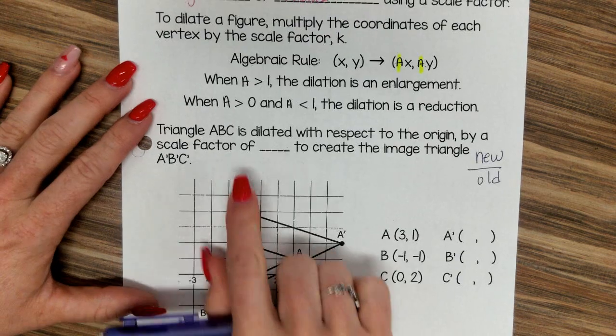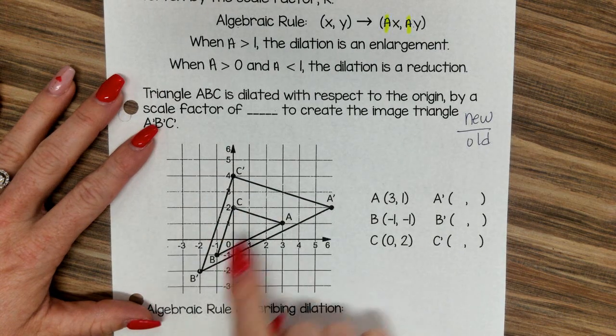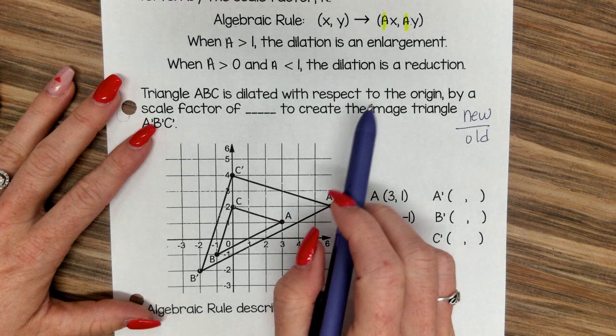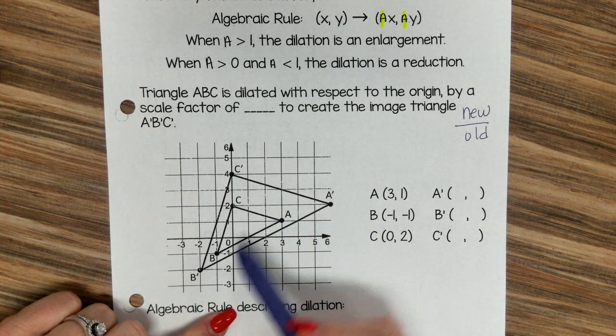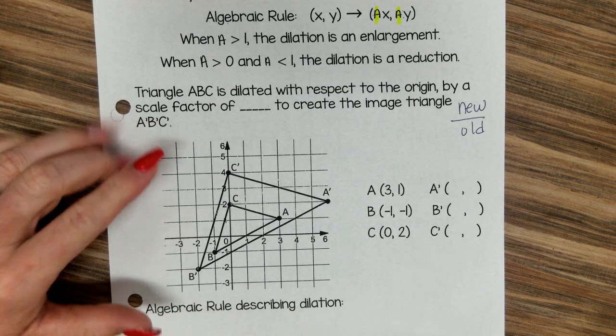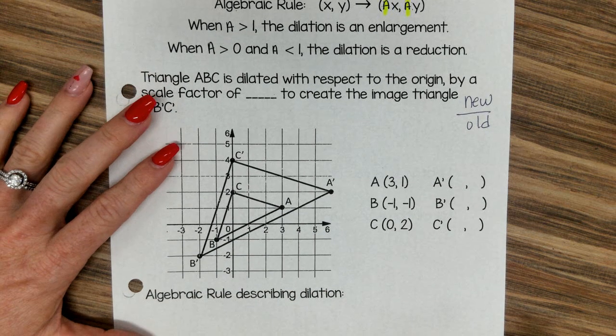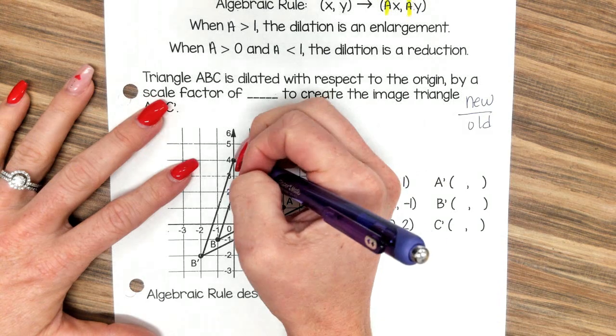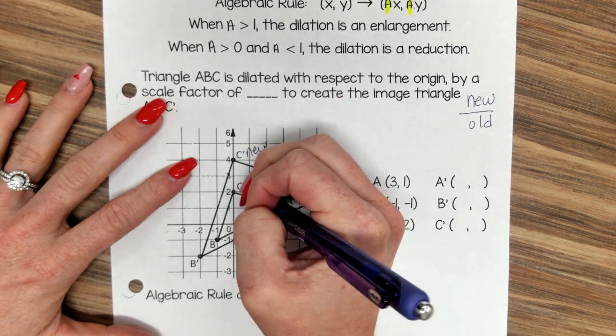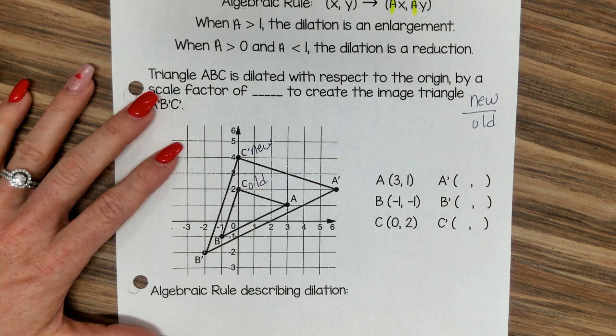Here you have triangle ABC. It's dilated, and it wants us to find the scale factor. So everybody look at triangle ABC and A'B'C'. Which one is the new one? The new one has the prime. So this one right here is new, and this one right here is old.